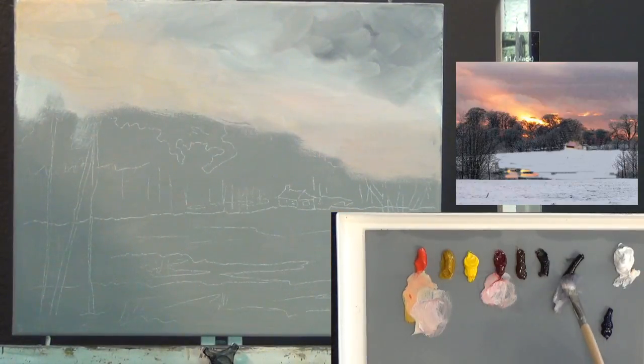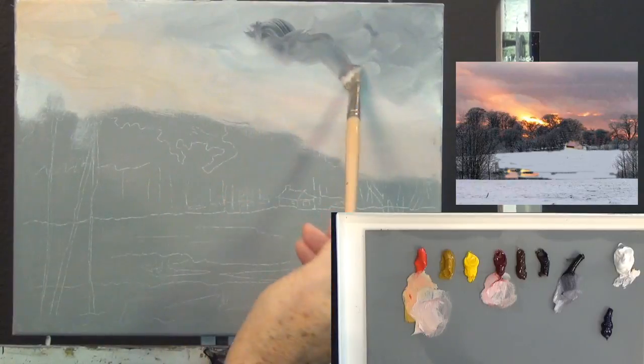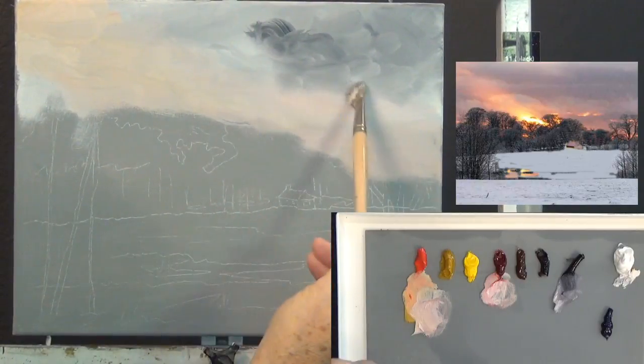This black goes on dark, but it certainly dilutes very easily and very quickly.